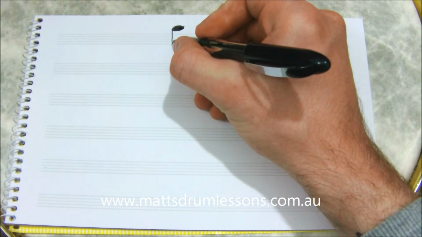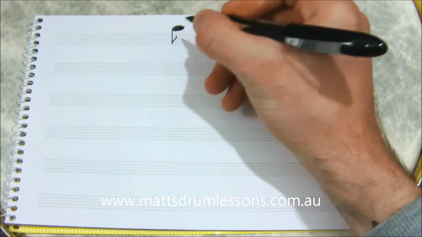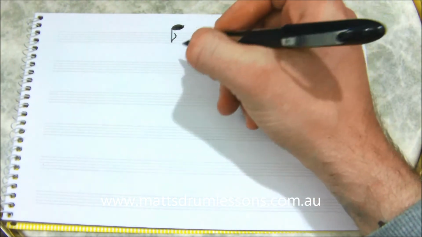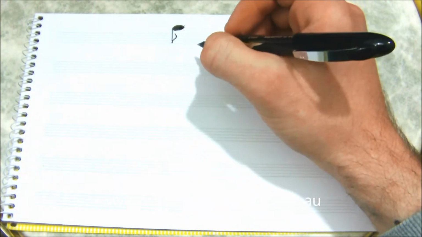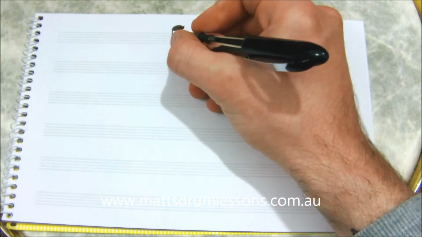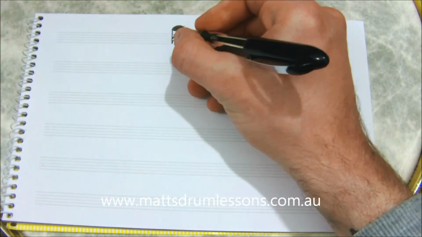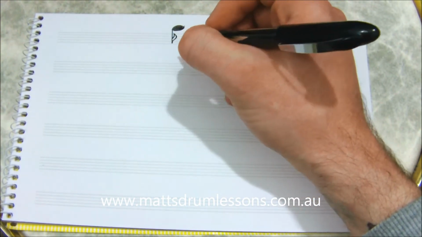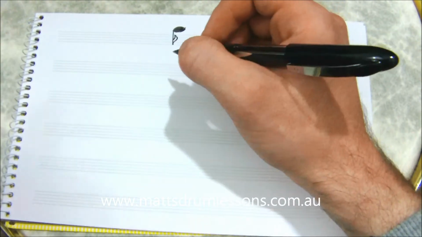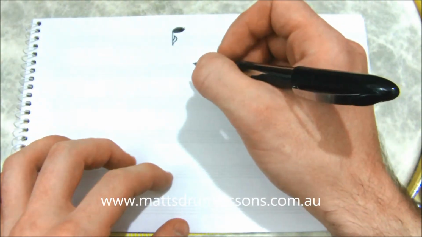Let's change its physical features one more way. We'll add a tail. That looks a bit weird. But anyway, there's an eighth note, because half of a quarter is an eighth. Right, we can add another tail in there if I can squeeze it in. We've changed the features one more way. There we have a 16th note.